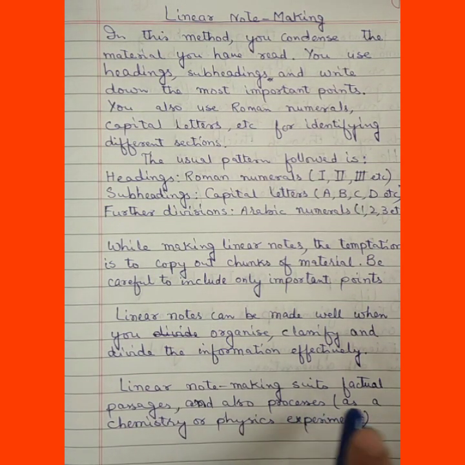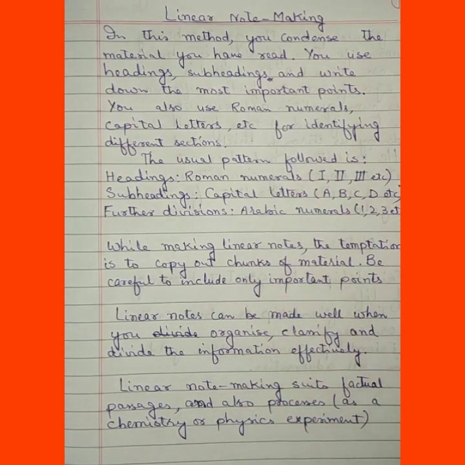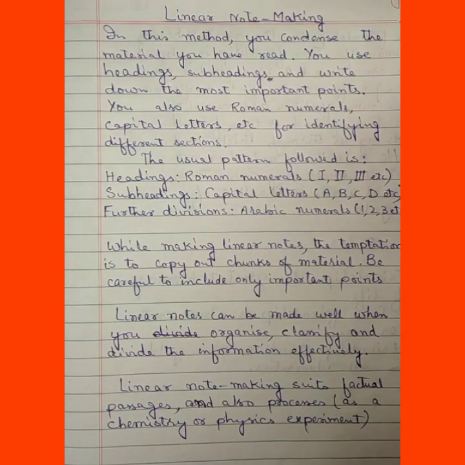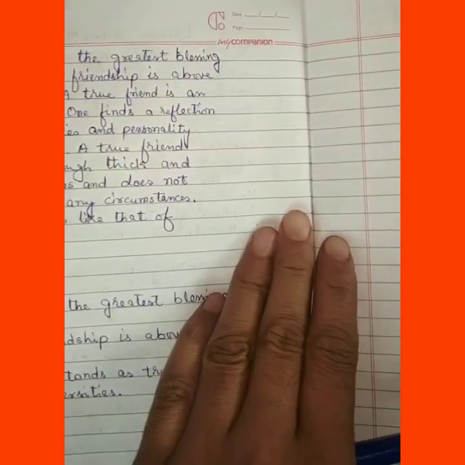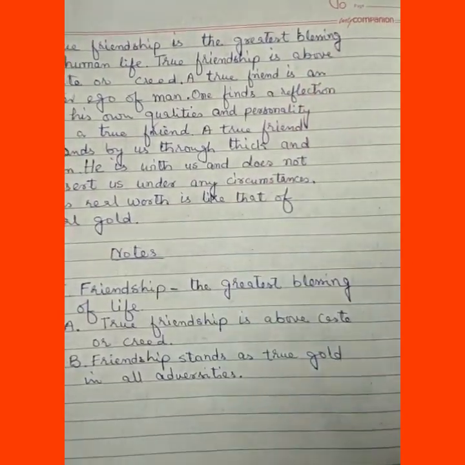Linear note making suits factual passages and also processes. Factual passages can be rendered into linear notes, and processes such as a physics experiment or a chemistry experiment can also be rendered into linear note making.